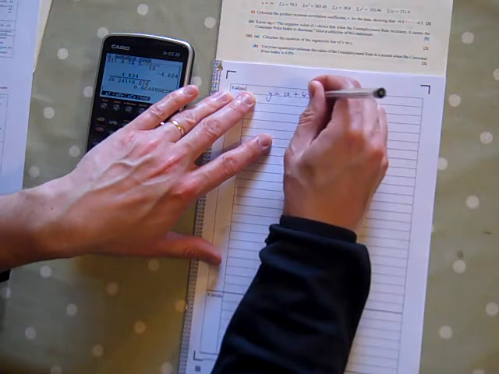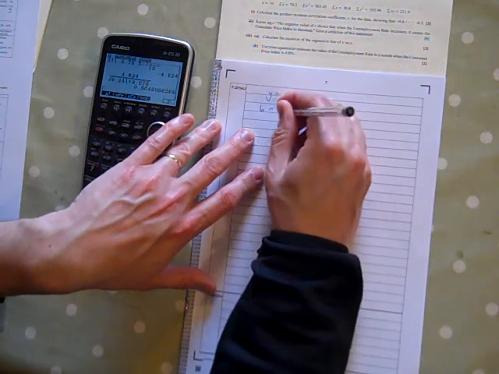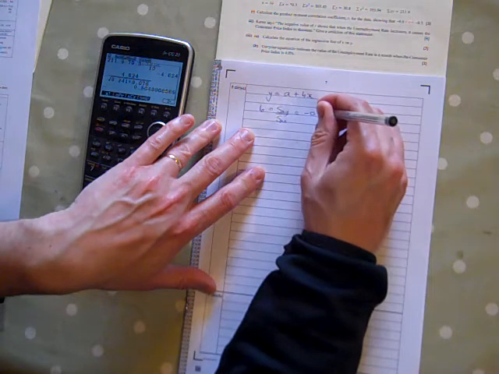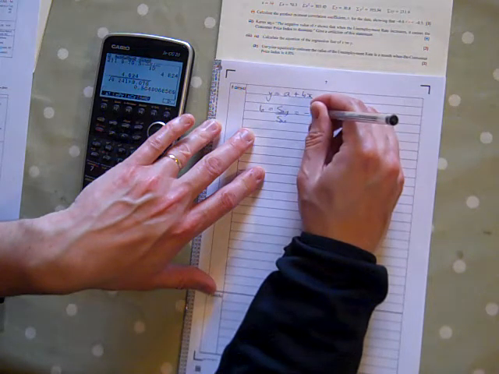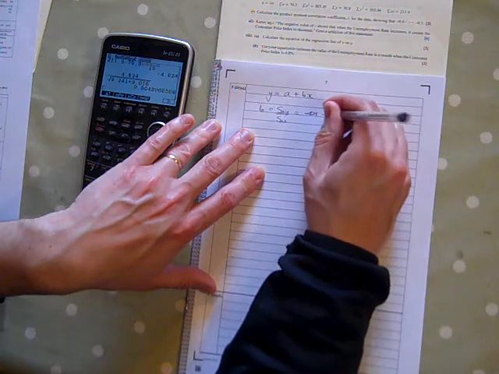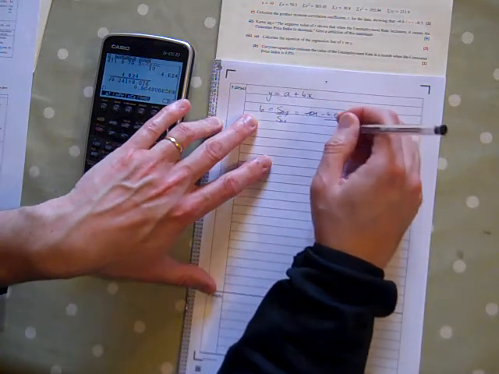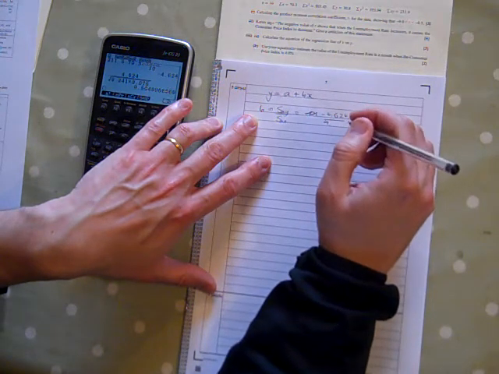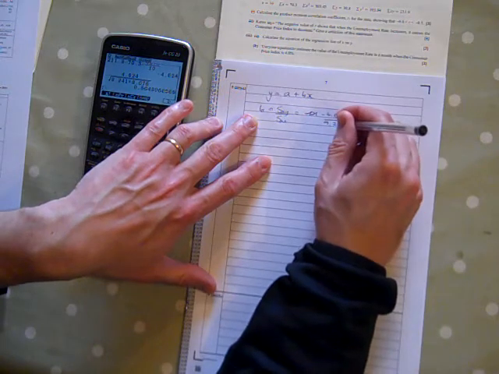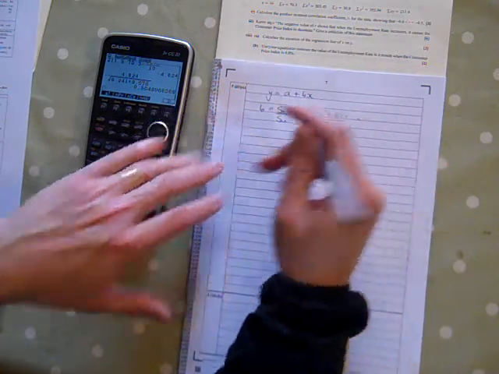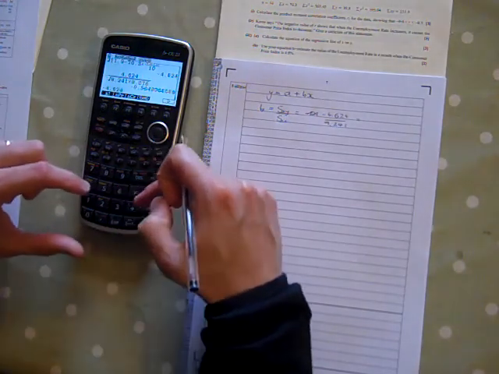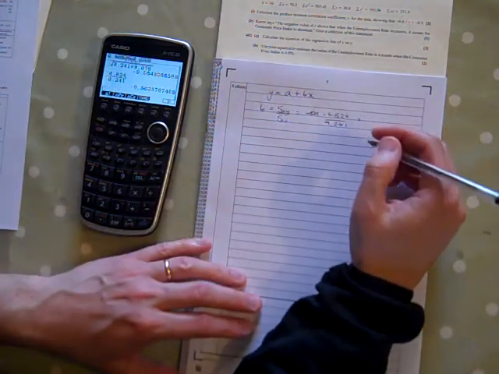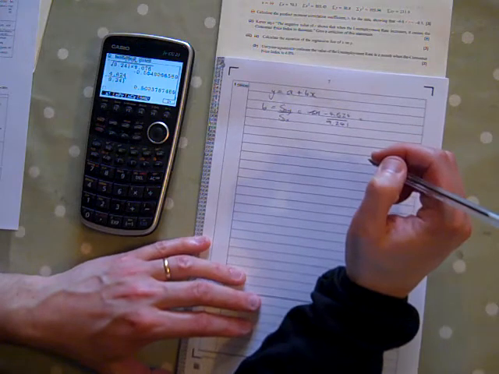Where b is Sxy over Sxx, so that is minus 4.624 divided by the Sxx, which was 9.241, which gives us a value of minus 0.5.